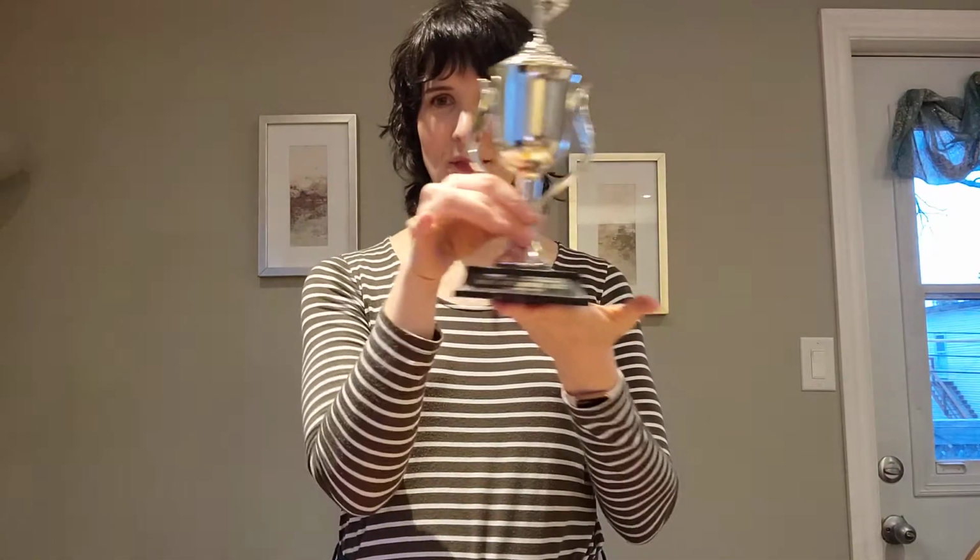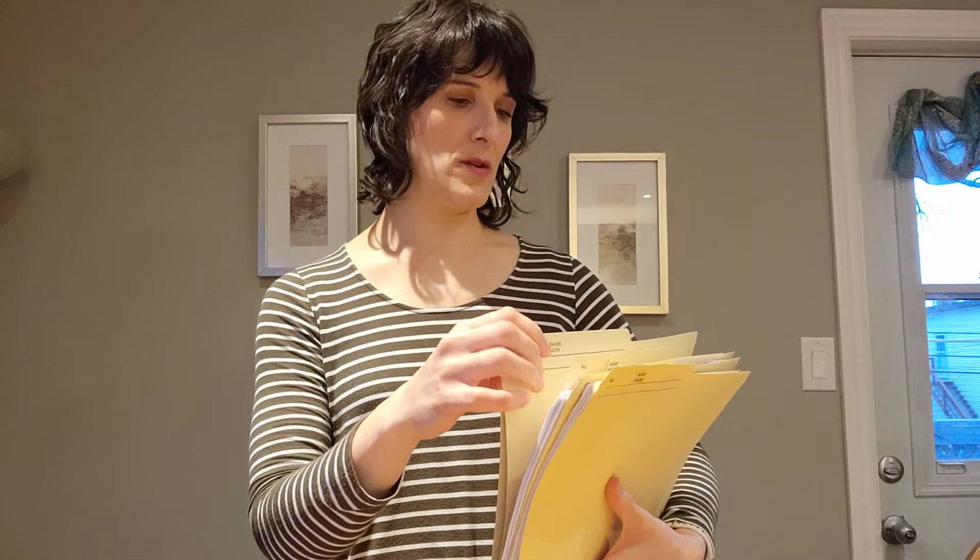Okay, so in no particular order, I have a little award trophy. I grabbed a stack of files out of my filing cabinet. So I have files that include a work contract, information for a group that I'm part of, Editors Nova Scotia, another group, Literacy Nova Scotia, and training materials for a course that I took.